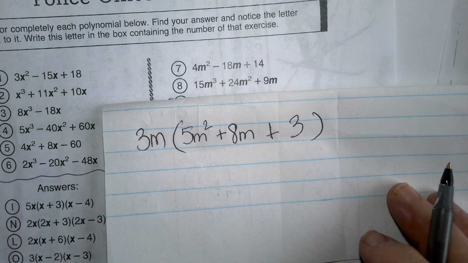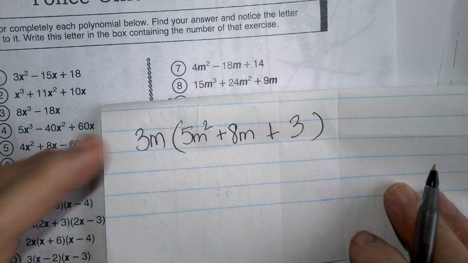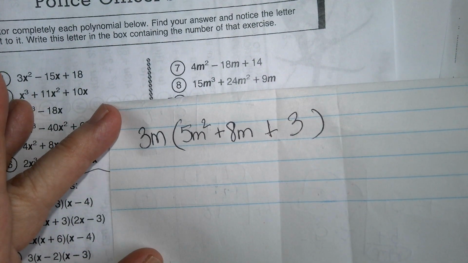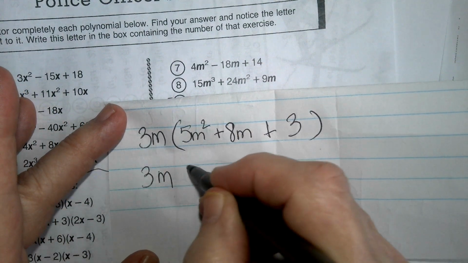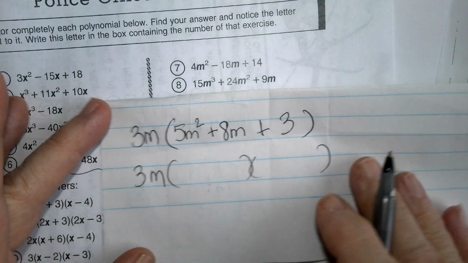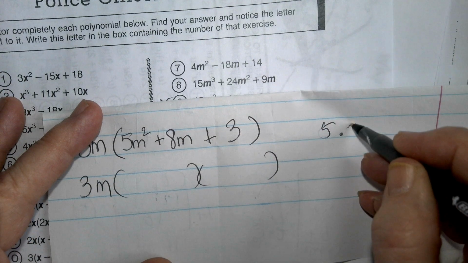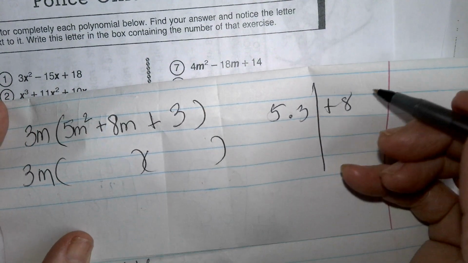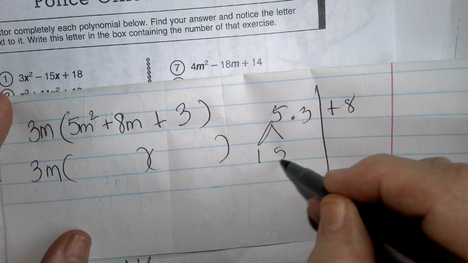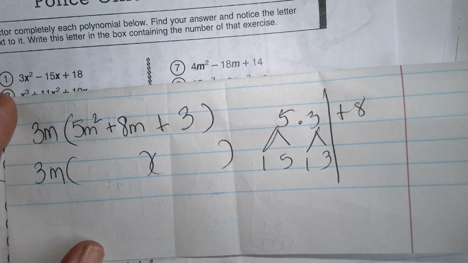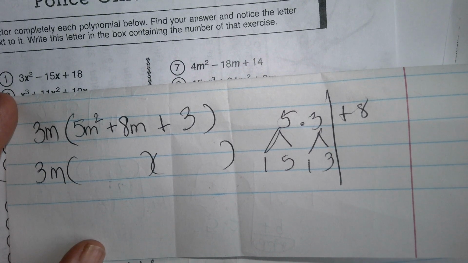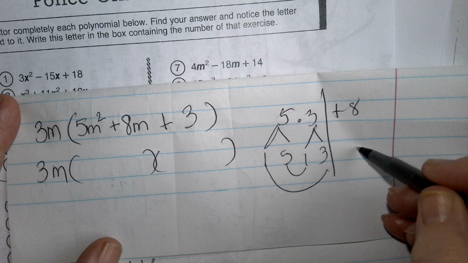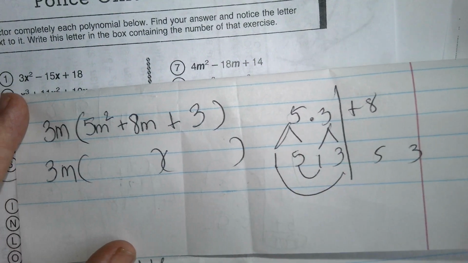3. Right. This takes a little bit of work, but this one should be easier because the 5 is prime, the 3 is prime, and it's all plus. So our factors are going to sum to that positive 8. So 5 times 3 sums to a positive 8. So this is going to be easy. Factors of 5 are 1 times 5, 1 times 3. Who knows the combo? 5 and 1 and 1. There you go. 5 times 1 is 5, 1 times 3 is 3.